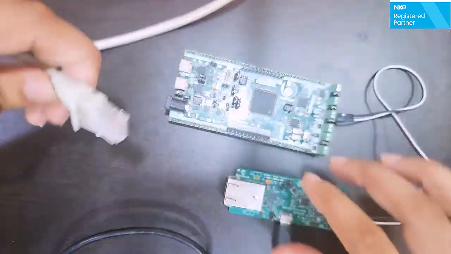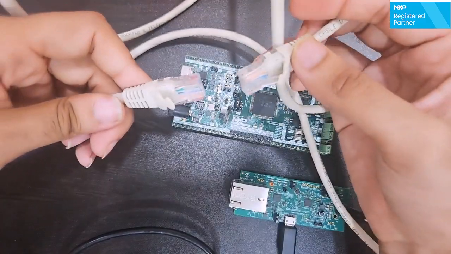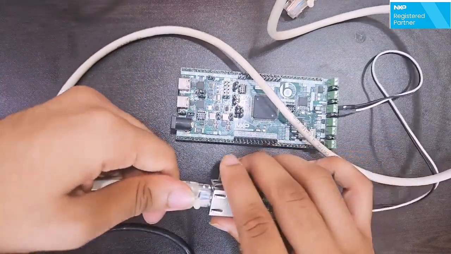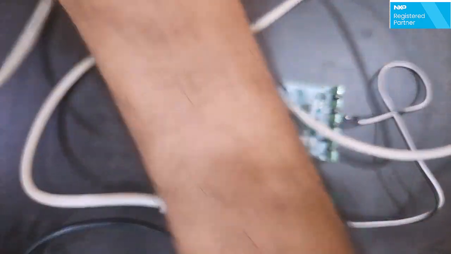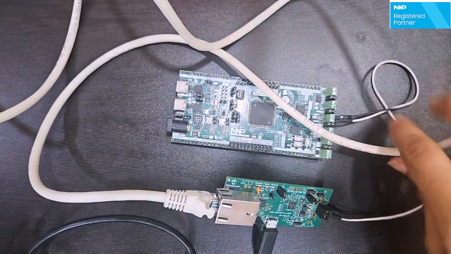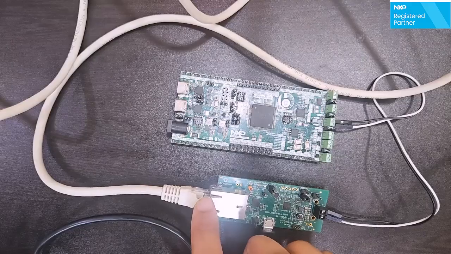Like these two RJ45 connecting wires, this one will be going inside this, and the other end of this wire will be going inside our PC, so that one can do the communication from automotive Ethernet to our PC via the standard RJ45.